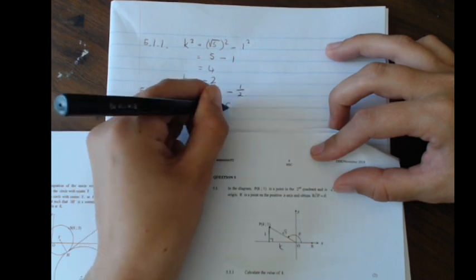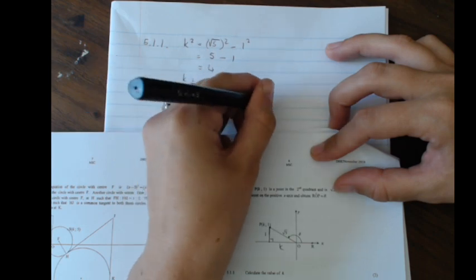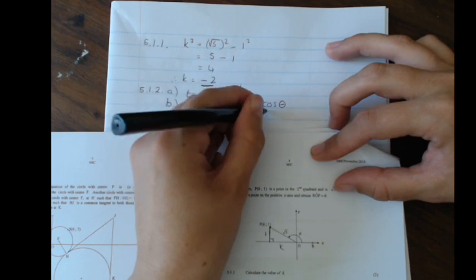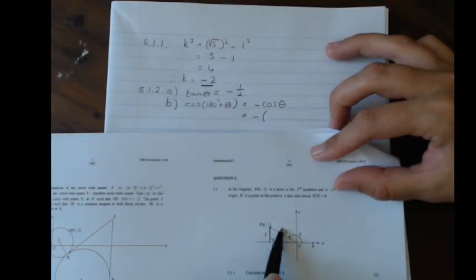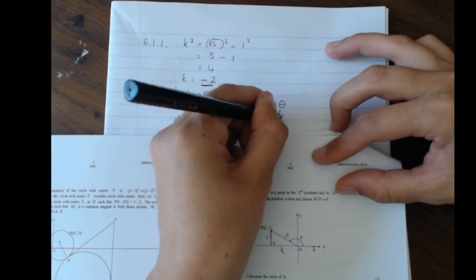180 plus theta typically lies in quadrant 3, where cos is negative. Reduction: so negative cos theta, and cos theta is adjacent over hypotenuse, so negative 2 over root 5.